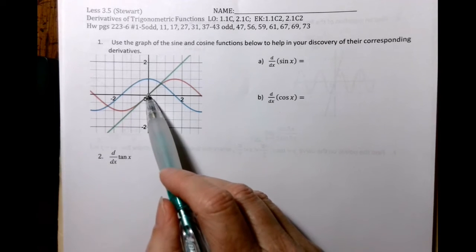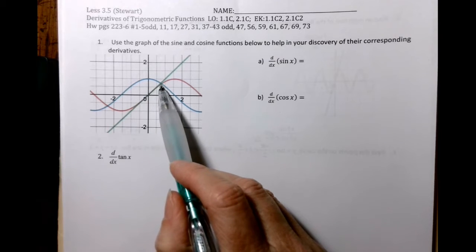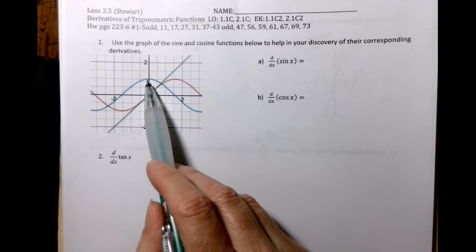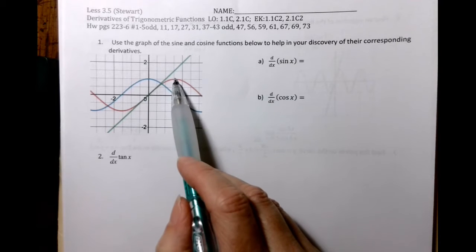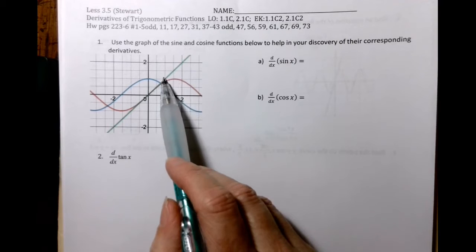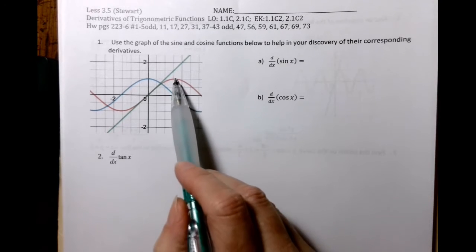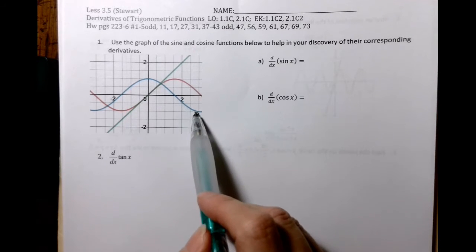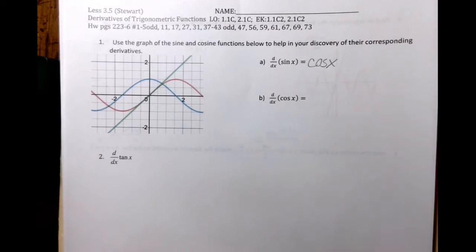I follow along. I have positive slopes, and they are getting less and less positive as I progress towards the maximum. So I start at 1. I'm getting less and less positive as I head towards the maximum at pi over 2. And notice when I'm at pi over 2 at my maximum, the cosine graph is at 0. After that, I am decreasing, so I have negative slopes getting more and more negative. The derivative of sine is cosine.